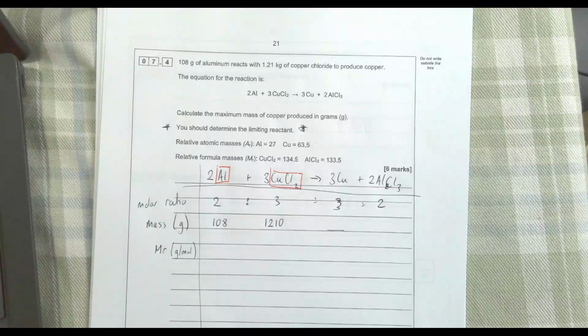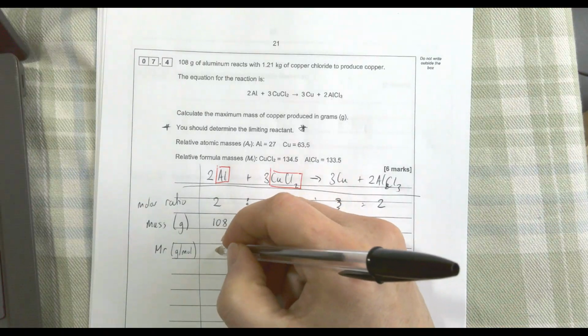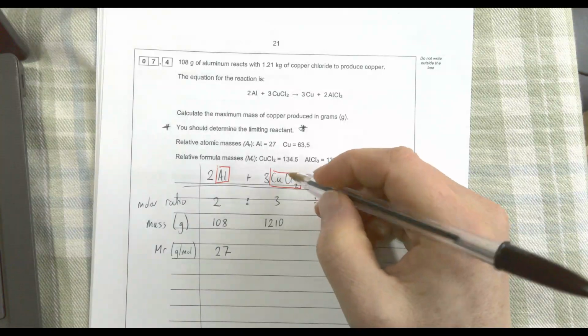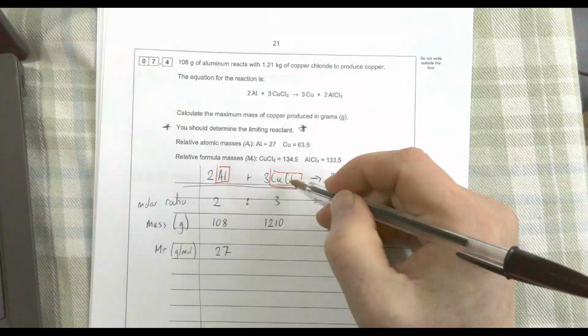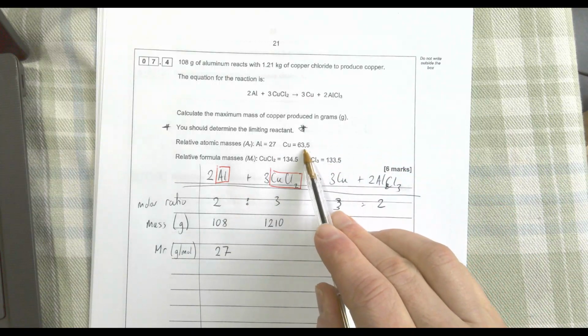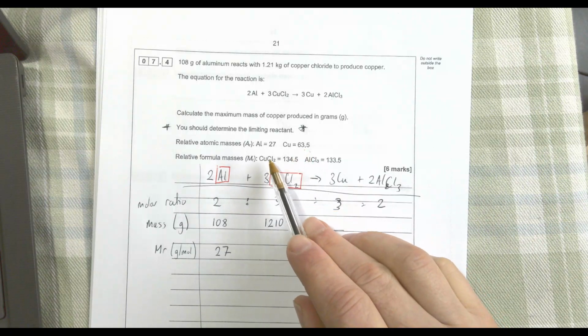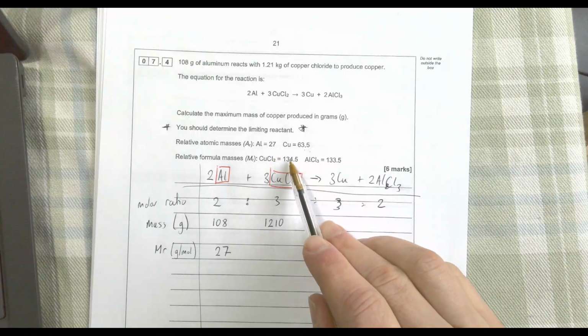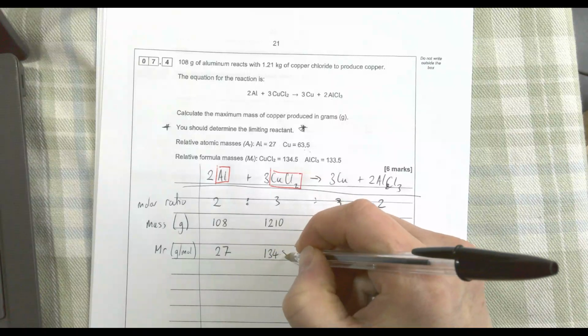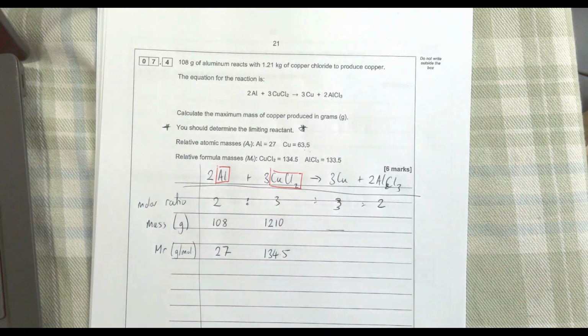There's 1 aluminium. In the periodic table, aluminium is 27, and copper chloride, if you add the copper, it tells you here, 63.5, add the 2 chlorines, it's there, it gives you 134.5. That's too easy, you don't have to work that out, which means you don't get a mark for it.